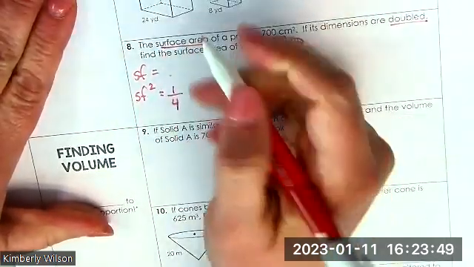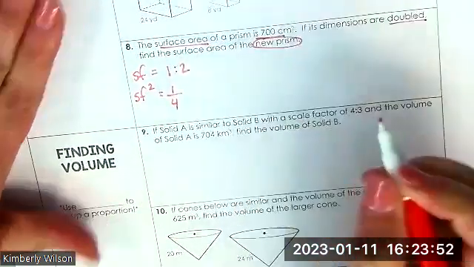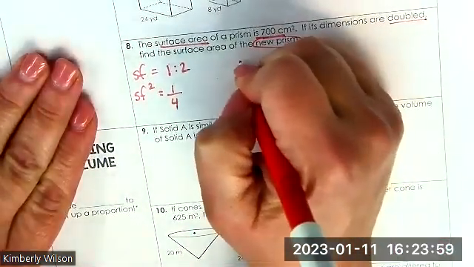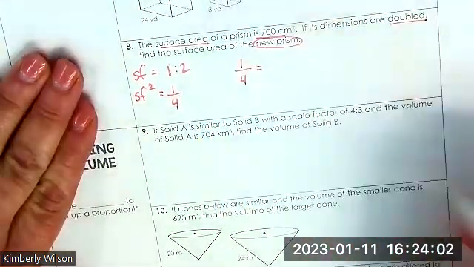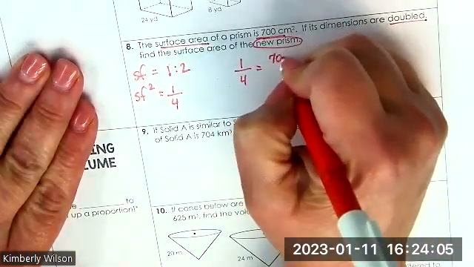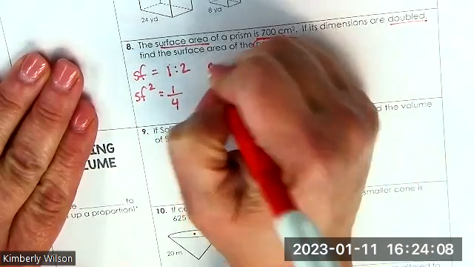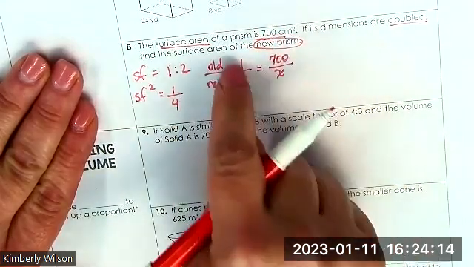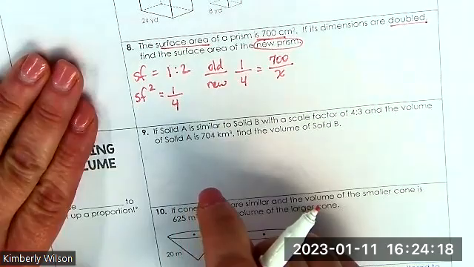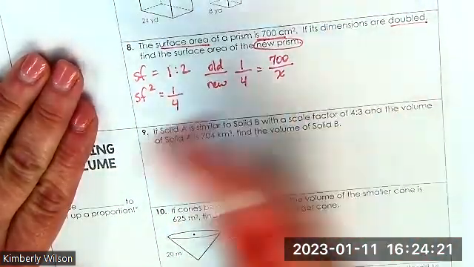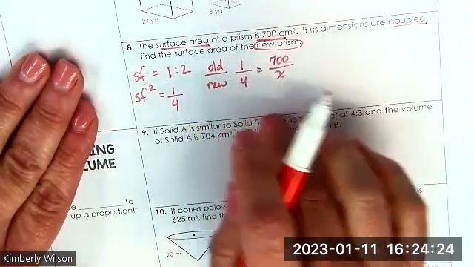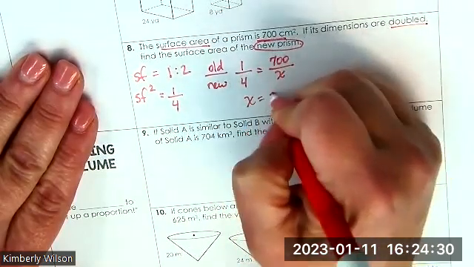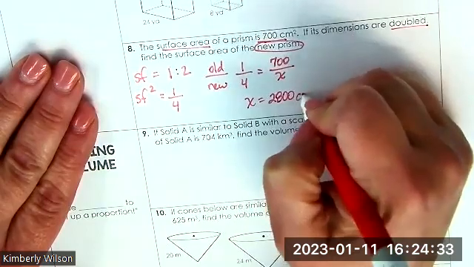This is actually not 2, it's 1 to 2, because I'm making a proportion, so I have to have a ratio. Therefore, I'm going to have 1 over 4 equals 700 over x, because I'm doing the old over the new, the original over the new. You could set up your proportions differently and still end up correctly. You could do 4 over 1 equals x over 700 and still get the same information, because we now multiply diagonally and we get that x equals 2800, and my units are centimeters squared.